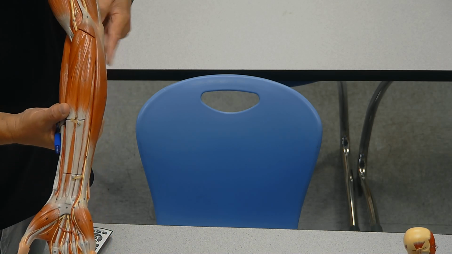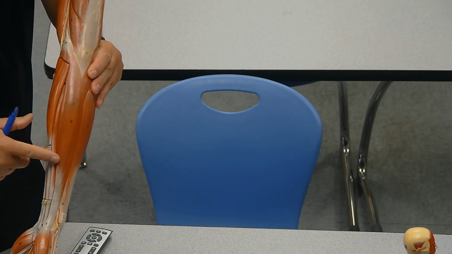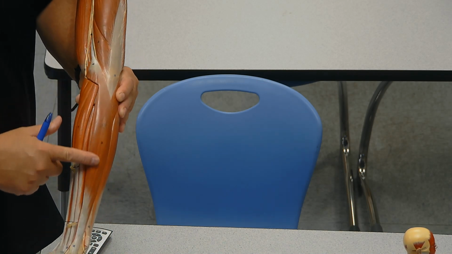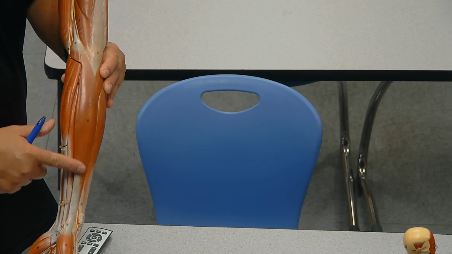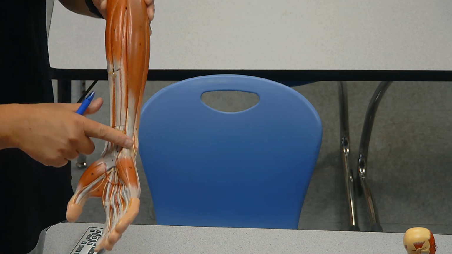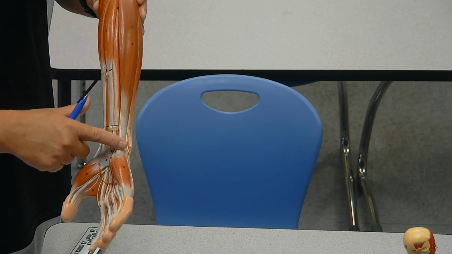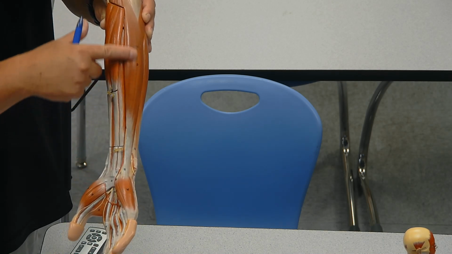Now I have my flexor carpi ulnaris. This is still the anterior part of the arm, but I got to turn it slightly. This is my flexor carpi, and it's by the ulna. Flexor carpi ulnaris. This hand is slightly turned. So flexor carpi ulnaris. That's also a powerful hand flexor.